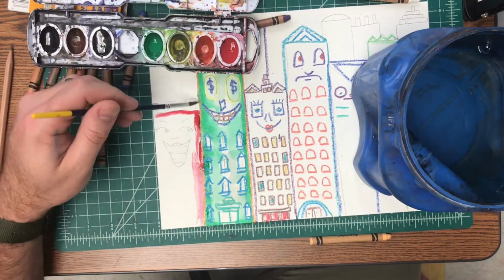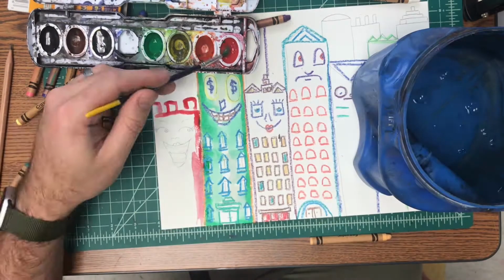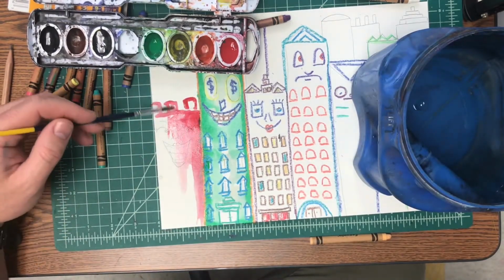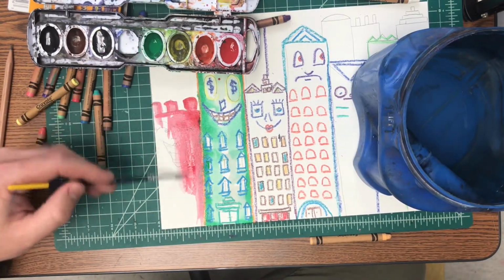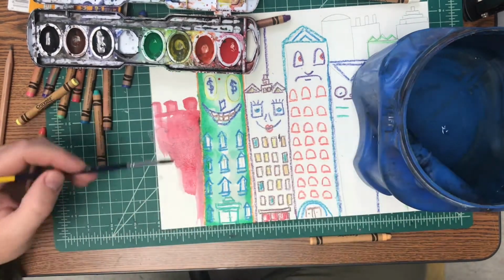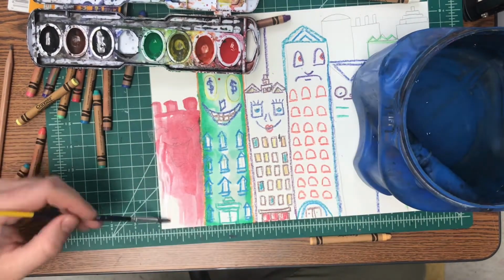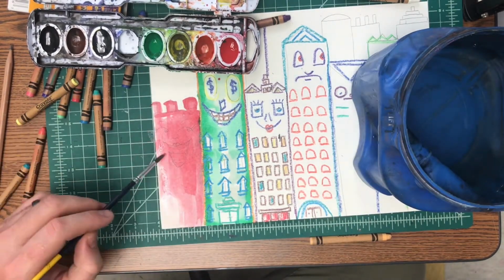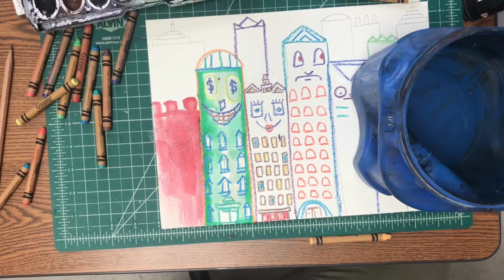So watch how I do this again. I do an outline with the watercolor, and then I use water to go back inside of it. Now you can see right here, that red building, I didn't outline it in crayon, and you can see the difference. Do you see the green one, which I outlined with crayon, versus the red one, which I didn't?